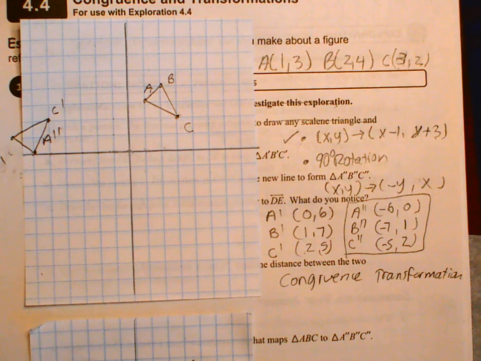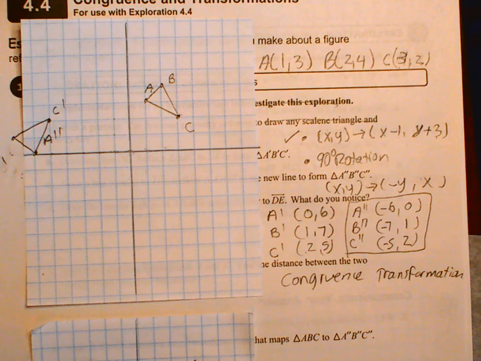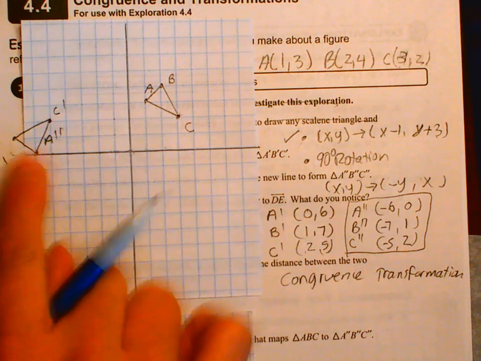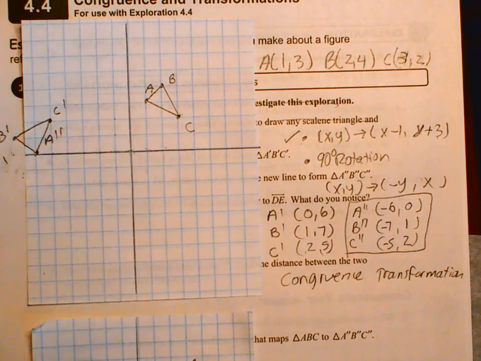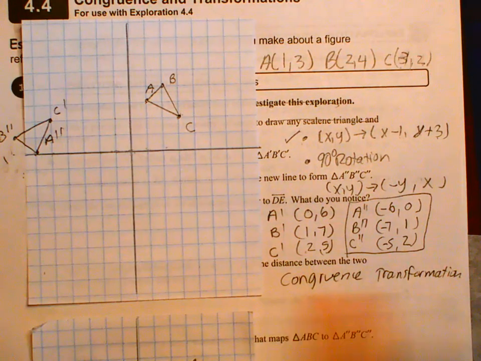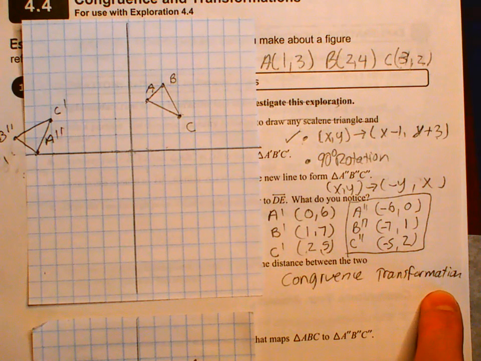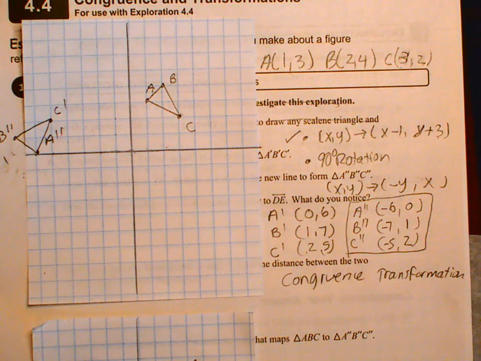Now, it's easy when they give you a set of coordinates and ask you to do stuff to it. Like in this problem, we did a subtraction of 1 and then an addition of 3 for the y. Then after that, we did a 90-degree rotation. So we literally just translated and rotated, and boom, we got this. So we call that a congruence transformation. Now, it's harder when you have to work your way backwards.